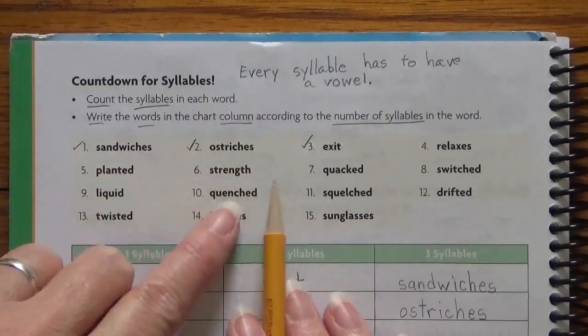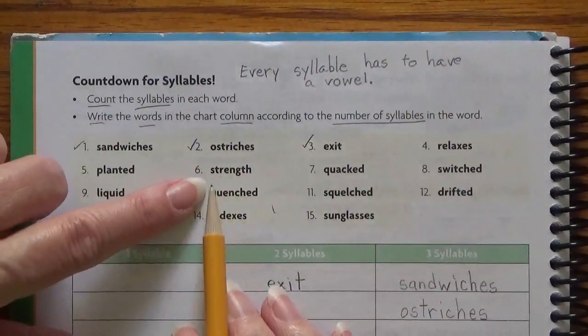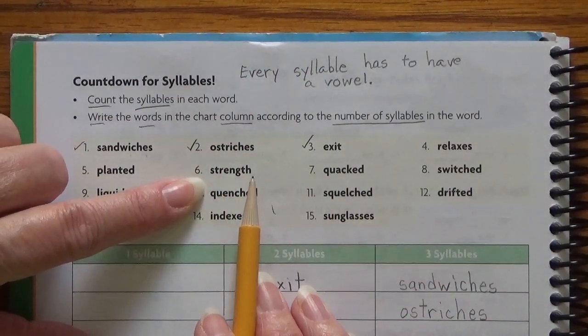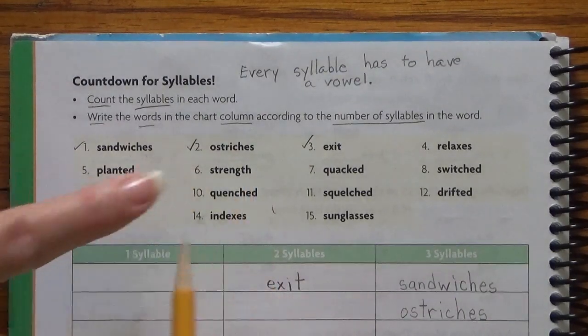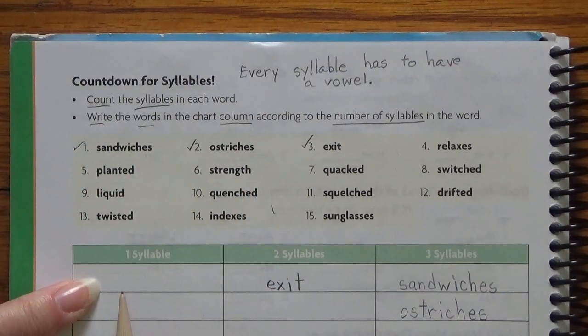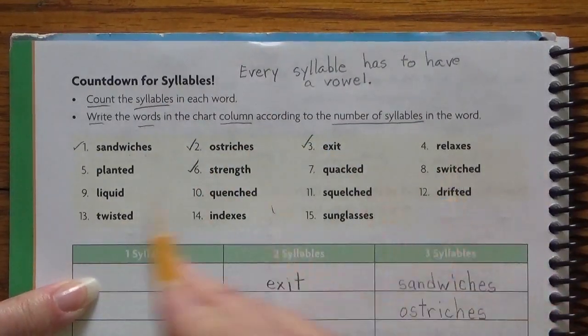One. Let's try it. Strength, one syllable. Look for all of those letters. That's only one syllable. So that would be our first one here. So we could do 6, but don't forget to go back and do 4 and 5.